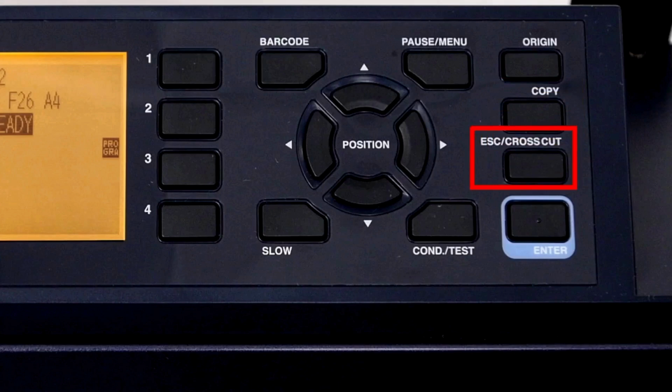The escape crosscut key, when the cutter is in ready mode, activates the crosscutter. The crosscutter, when activated, will slice the media, delivering a clean straight edge to the media. It can also be used to exit or reject certain menu changes.